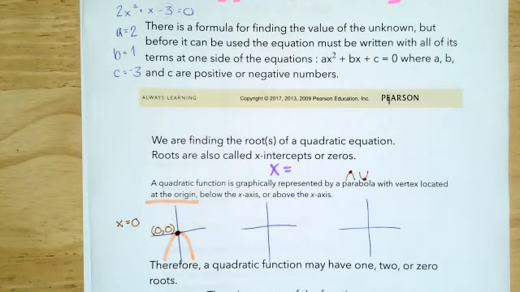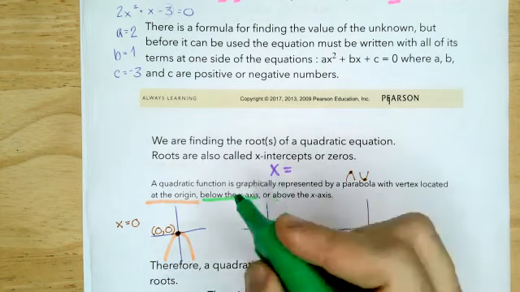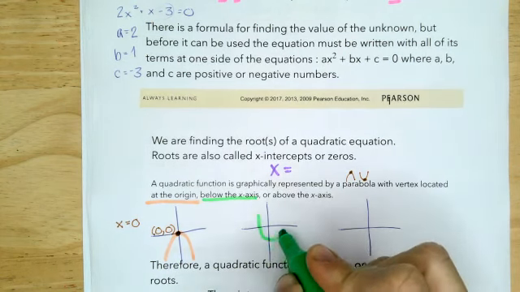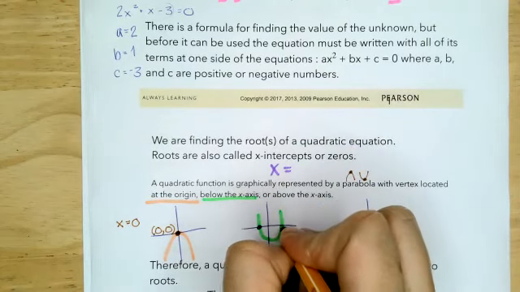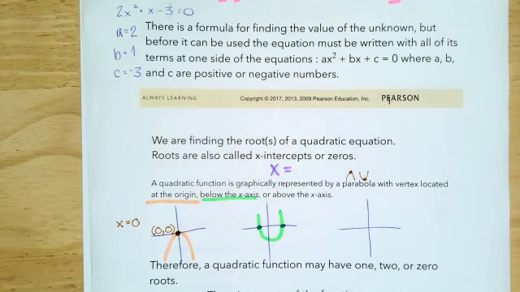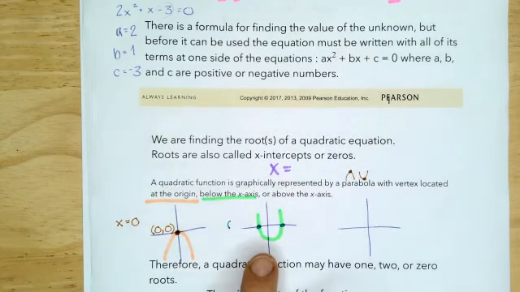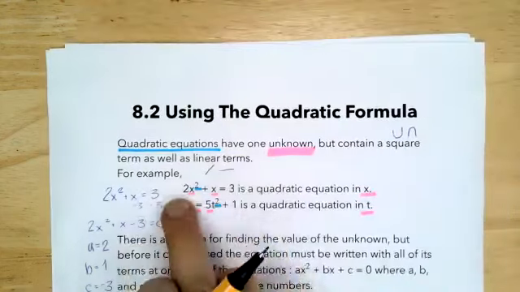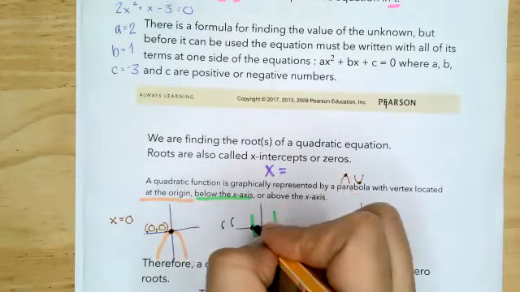We also have below the x-axis. Remember that a parabola can be opening up or opening down. Below the x-axis would look something like this, right? And then we have two places where that graph is going. This is not in my math lab. I just want you to make sure you understand what we're looking for. So you could just put that into Desmos and find out where they cross, and that's your answer. All right, anyway.